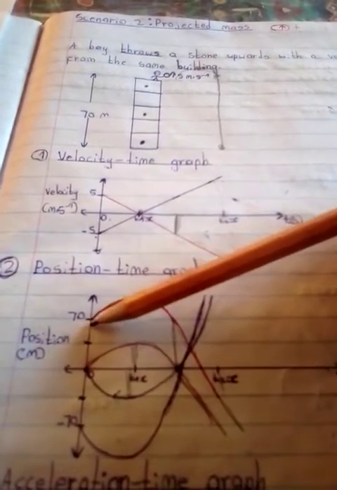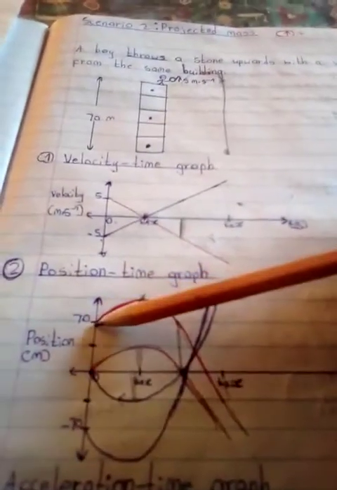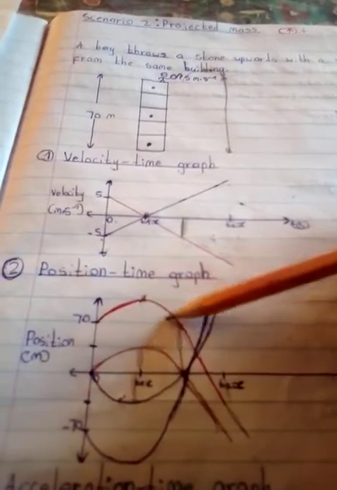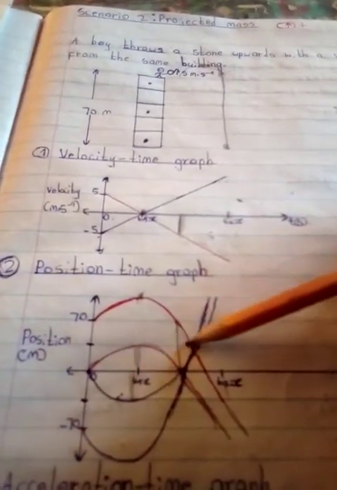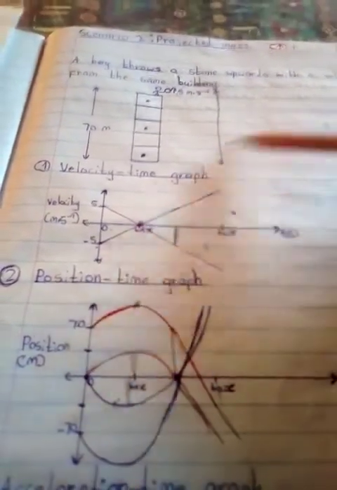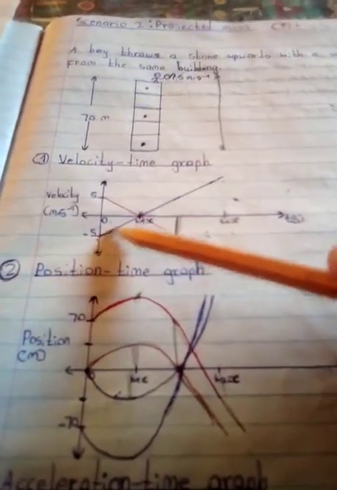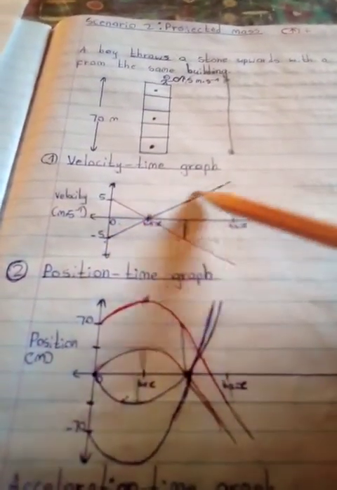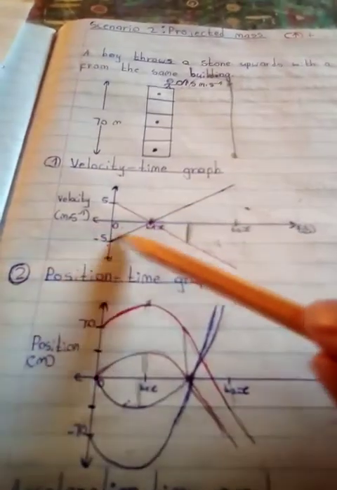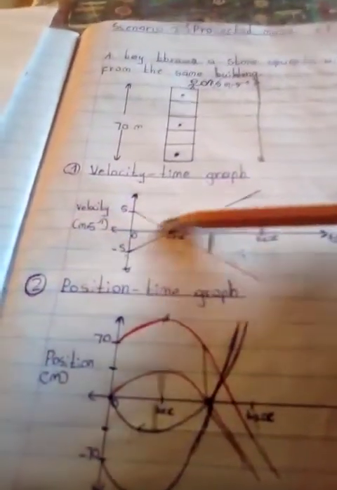The slope here is not the same as the gradient of here. It changes at every point, unlike the straight line here. The gradient is always constant. It does not change. It's always 9.8 or minus 9.8, like here.